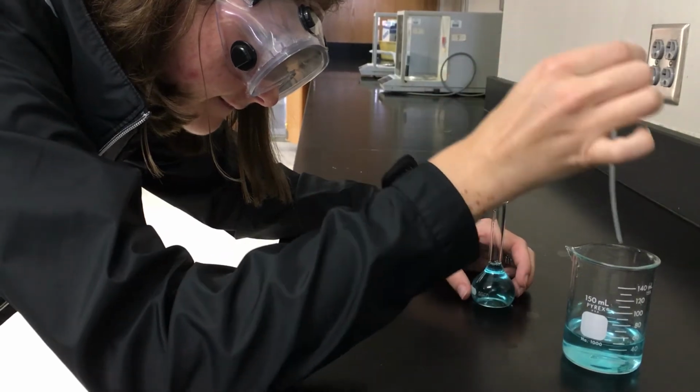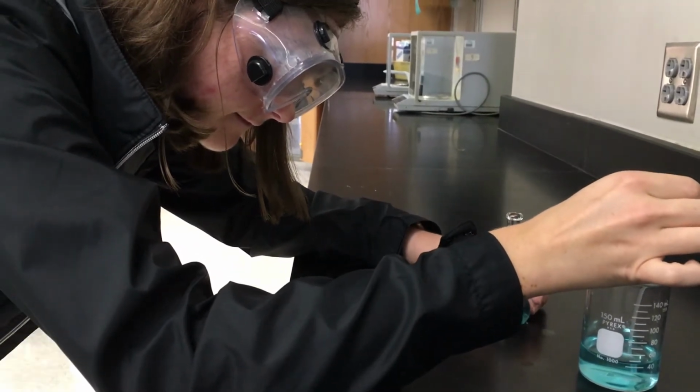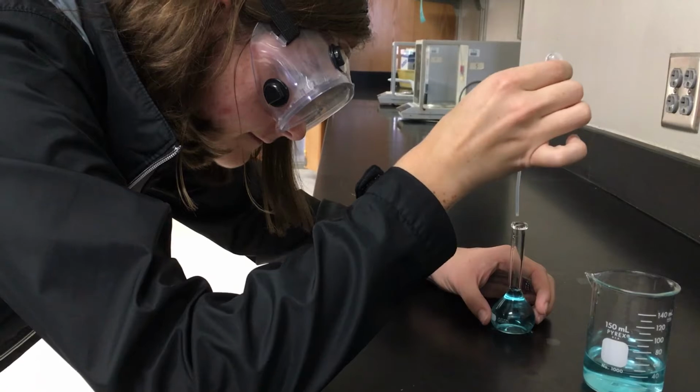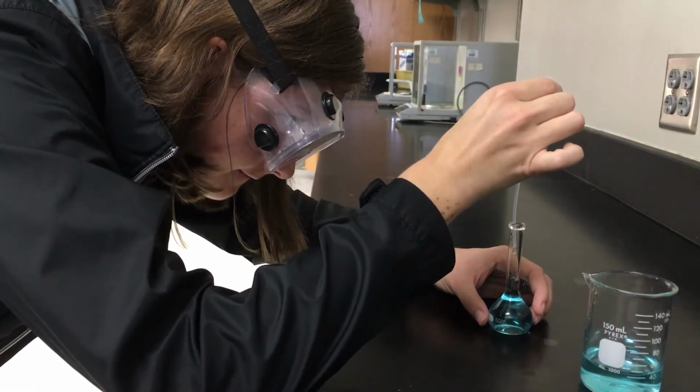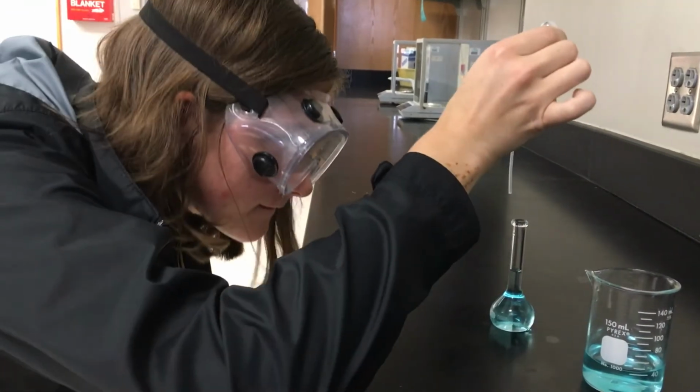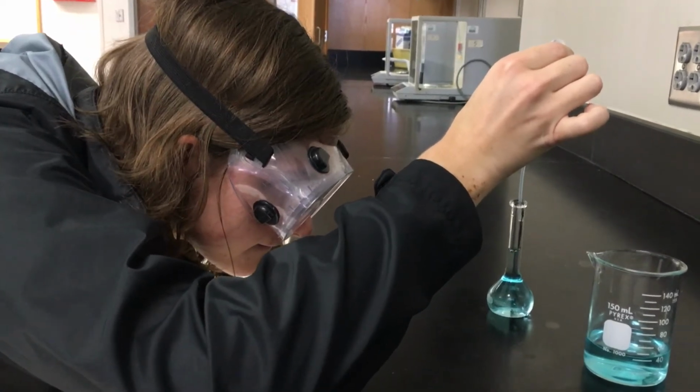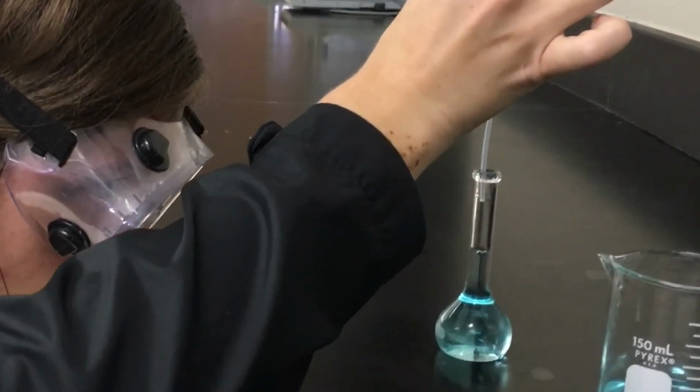You will need to be sure to fill the volumetric flask all the way up to where the bottom of the meniscus is reading directly on the mark. Accuracy is important here to make sure your volume is correct for the dilution calculations.